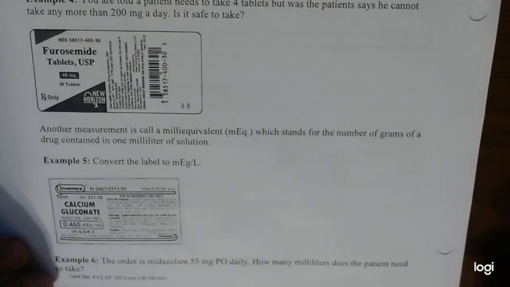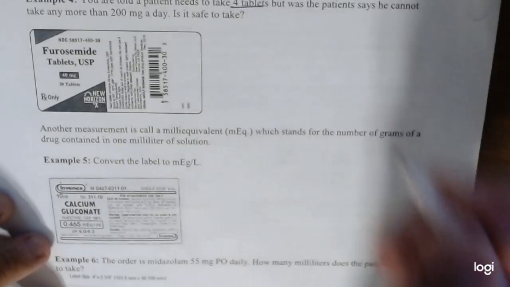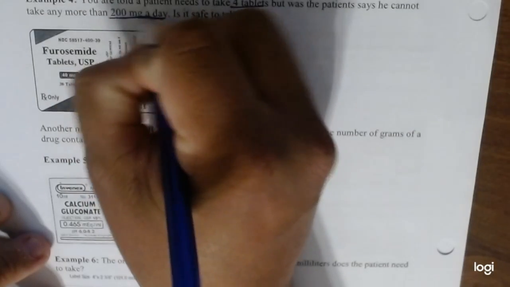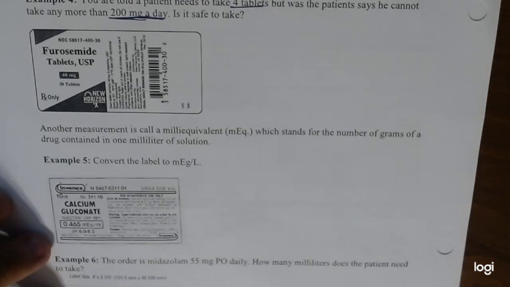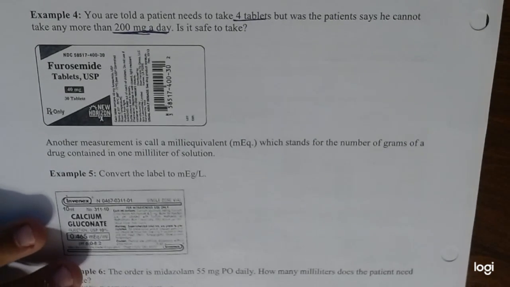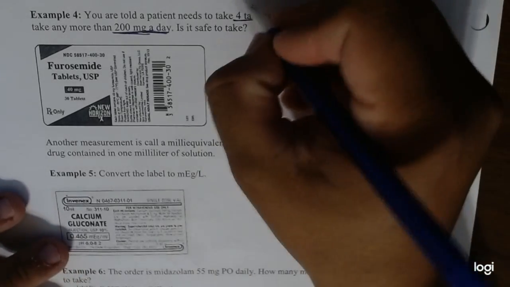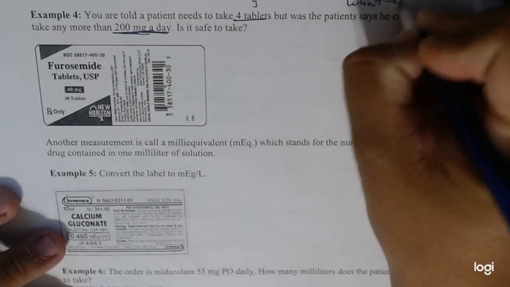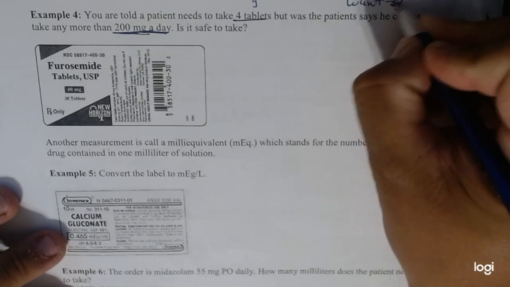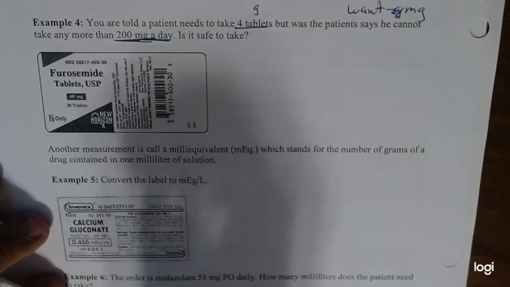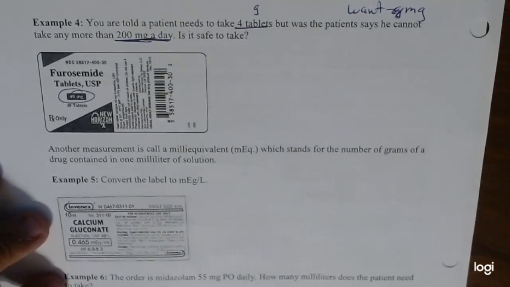The patient needs to take 4 tablets, but the patient says he cannot take any more than 200 milligrams a day. Is it safe to take? He needs to take 4 tablets, so we're going to compare it to 200 milligrams a day. What we want is how many milligrams the patient is actually taking. From the label, we know there are 40 milligrams per one tablet.